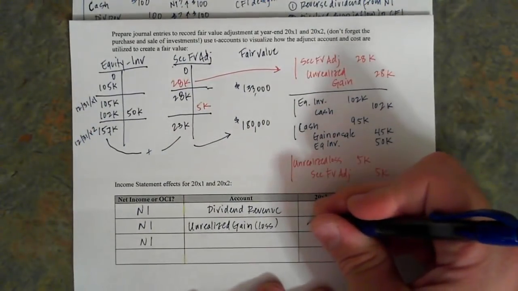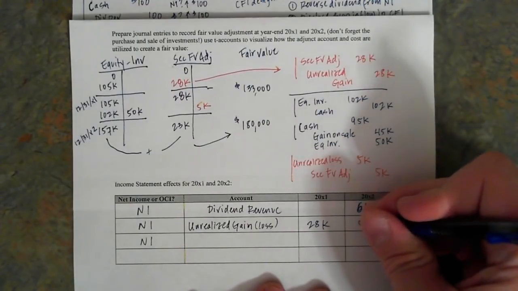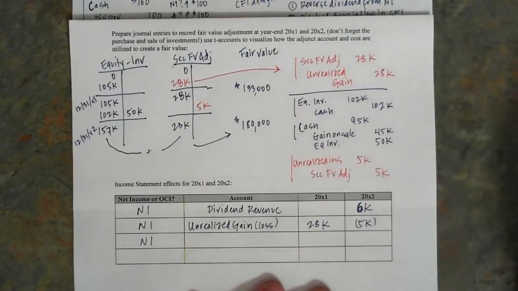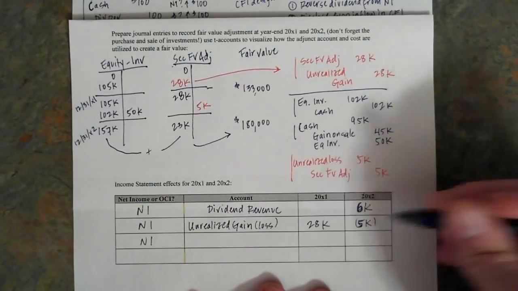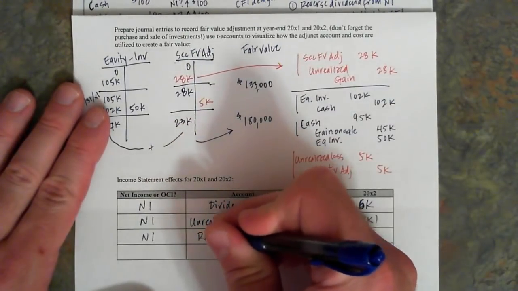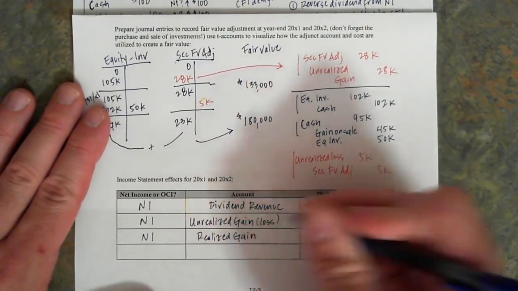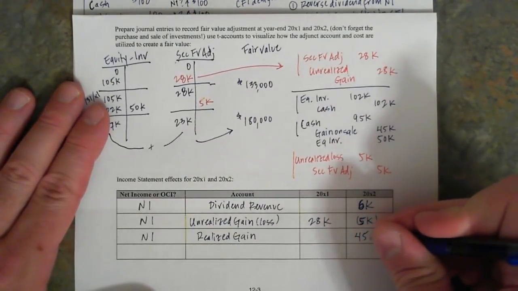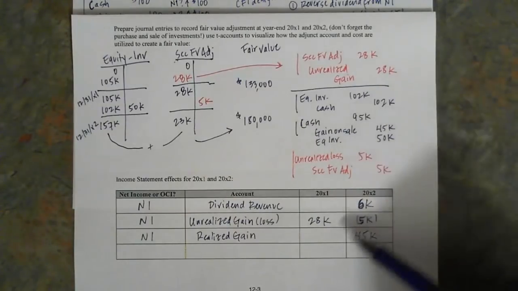Not necessary, but just how I have it recorded in my notes. But don't forget, we also had a realized gain when we sold that security, and that realized gain came in at $45,000. I'm not using the final line just because I combined those two.